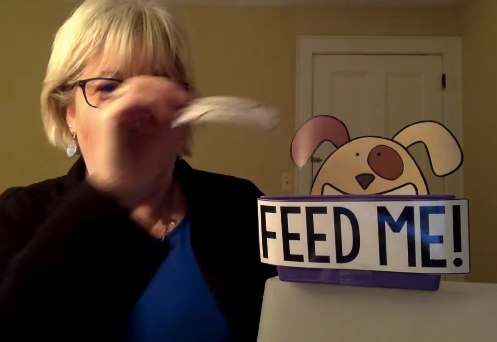And double 5s on a dot cube. 5 and 5 is how many? If you hold up 5 fingers on one hand and 5 fingers on the other hand, you have, you're right, 10 fingers. So which is more, 10 or 6? 10. 10 is greater than 6.